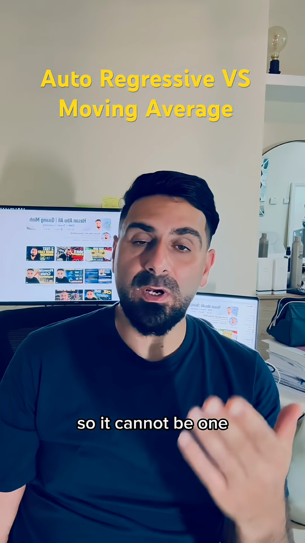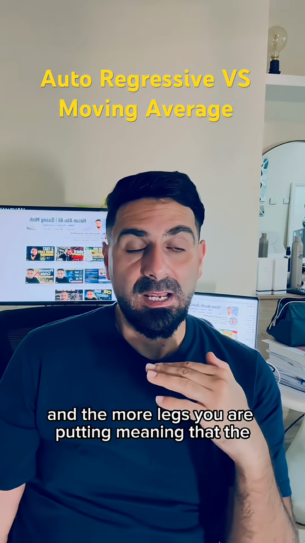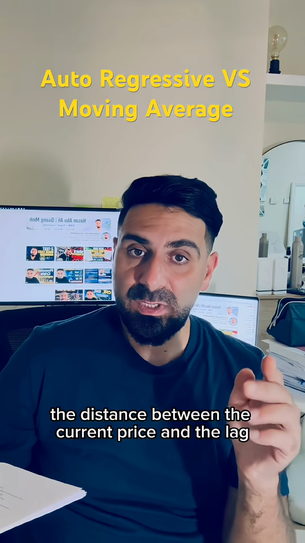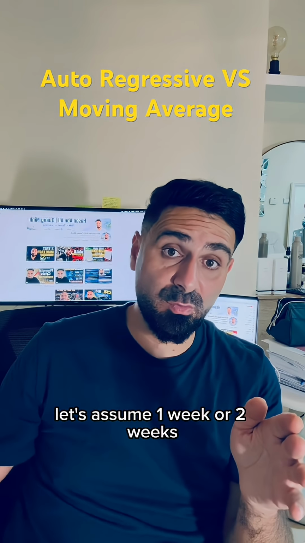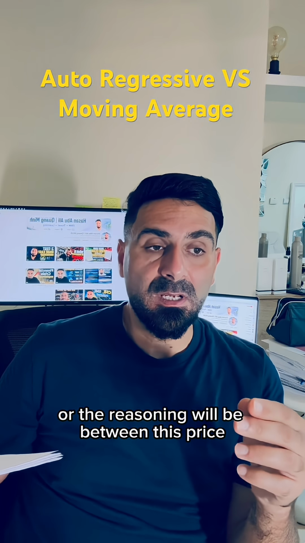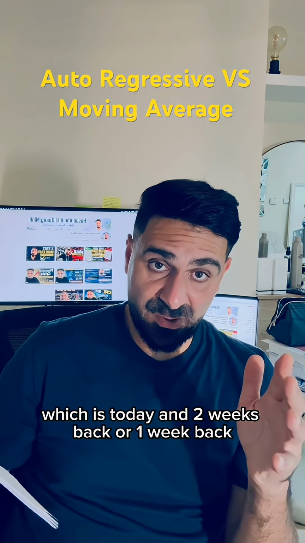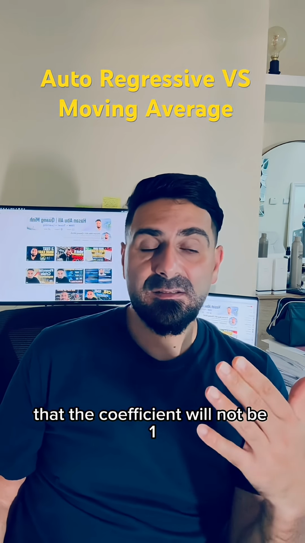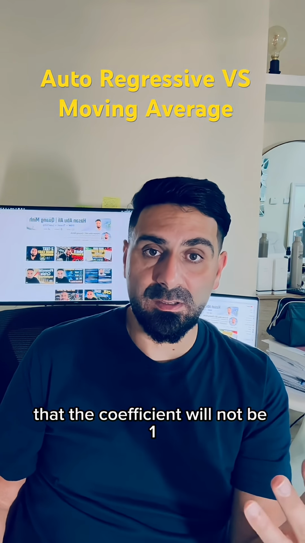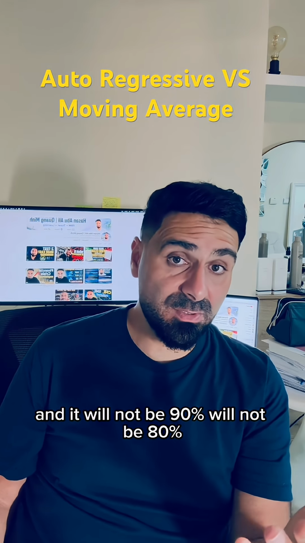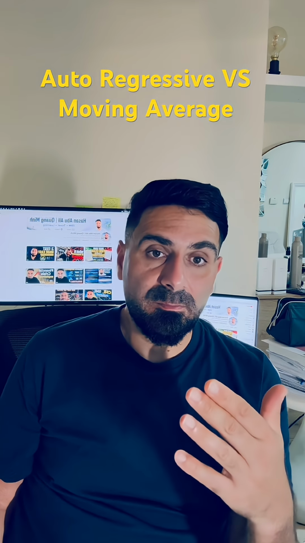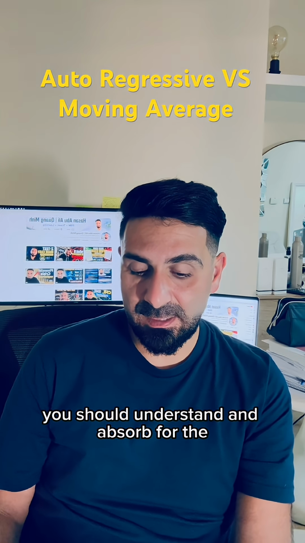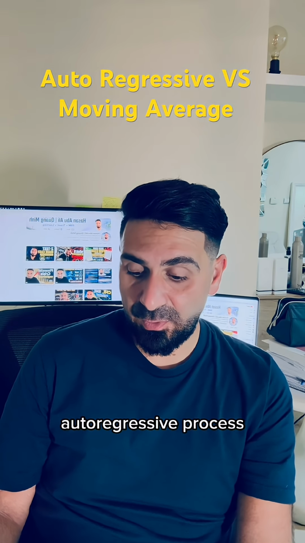So it cannot be 1, because the more lags you put, meaning the further the distance between the current price and the lags, let's assume 1 week or 2 weeks, the less the correlation or reasoning will be between this price, which is today, and 2 weeks back or 1 week back. By default the coefficients will not be 1, and it will not be 90%, it will not be 80%, it will decay, meaning that it will go gradually. This is the most important point you should understand and absorb for the autoregressive process.